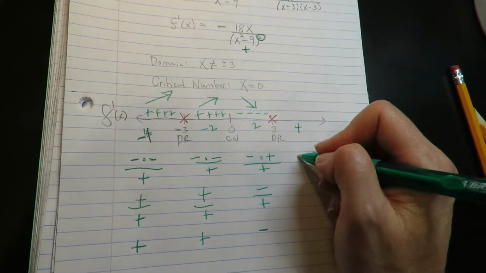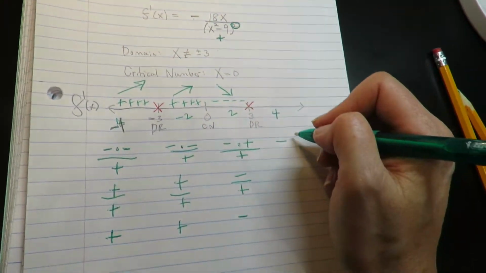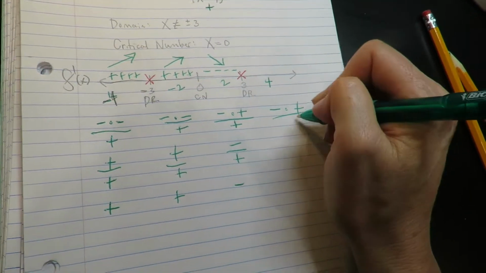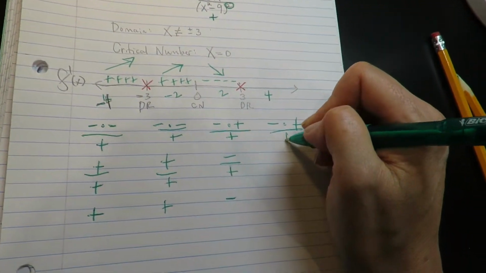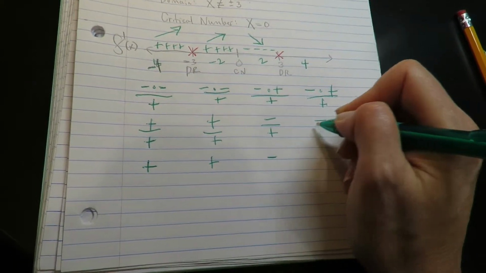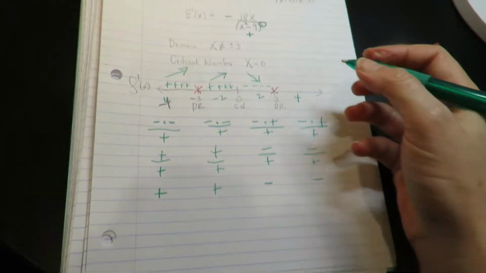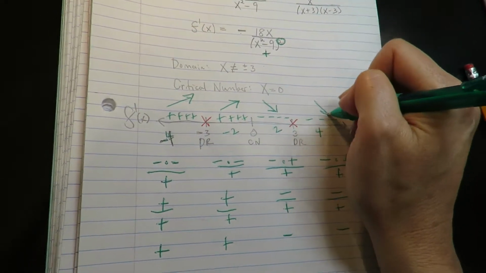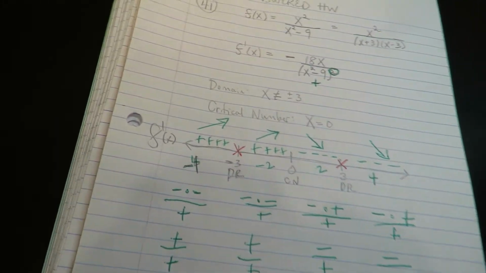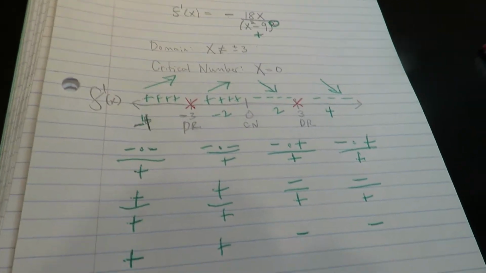Plug a 4 in here, so it's a negative from here, a positive from here, over a positive from here. A negative times a positive is negative, over positive, then a negative, positive makes a negative. So this part, the function itself, will be coming down because its derivative is negative.